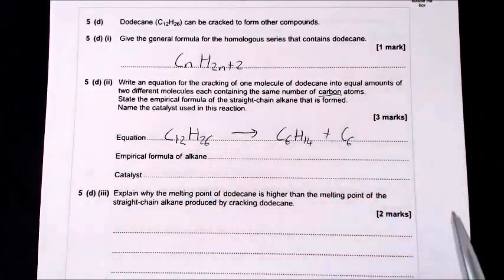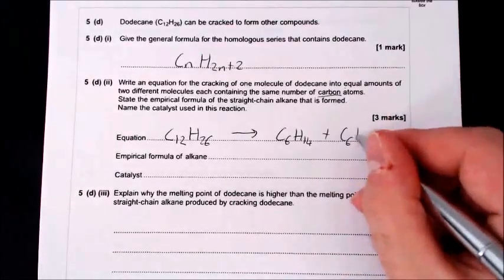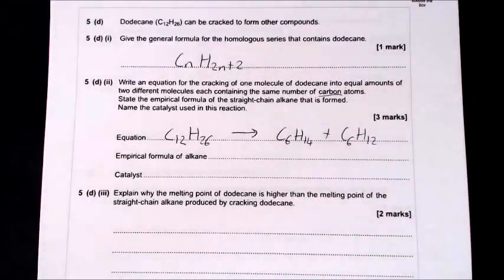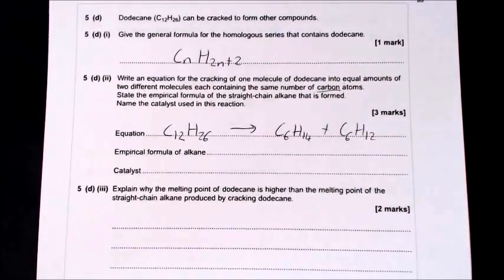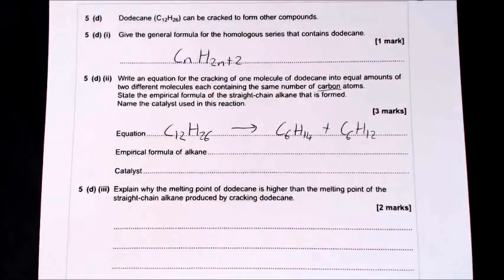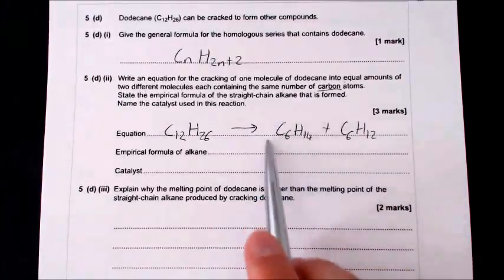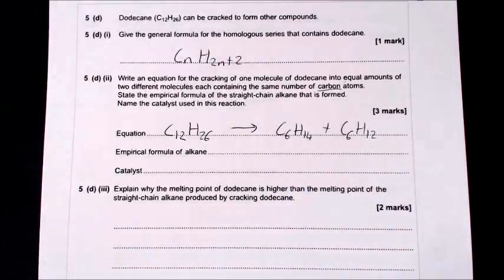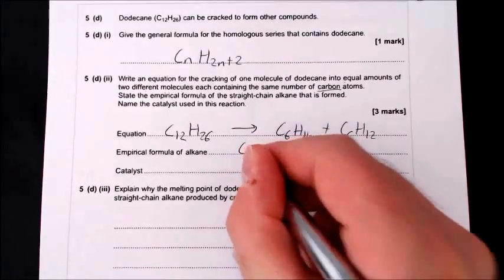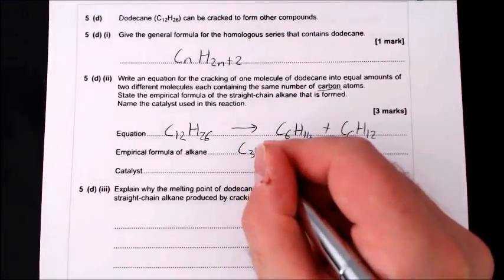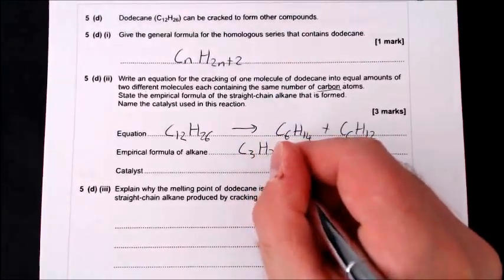And then we just count the number of hydrogens left, and we'll see that we only actually have 12 hydrogens left. So this is an alkene. So we form an alkane and an alkene. All right. So the empirical formula for the alkane, this is the alkane here, this is hexane. The empirical formula is just the simplest whole number ratio of atoms in the molecule. And so if we effectively cancel this down, the simplest ratio would be C3H7.